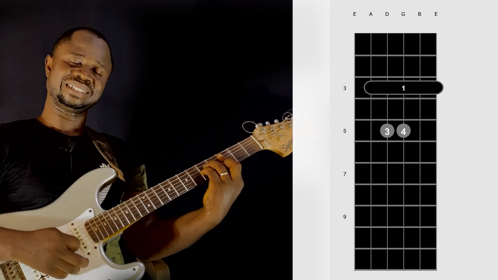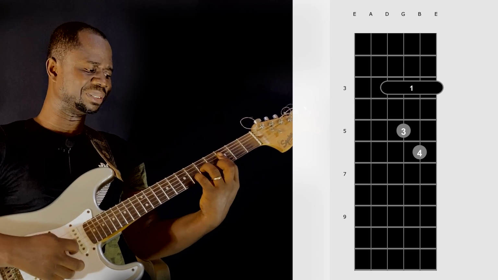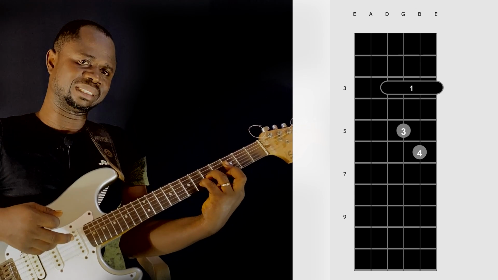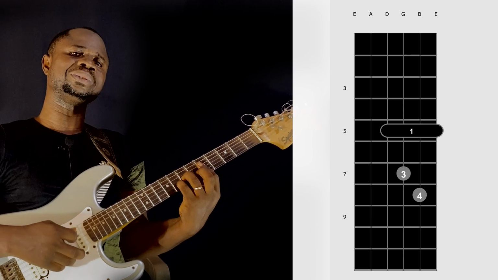Hallelujah. 1, and I go to 4. Hallelujah. On 4, this is how I hold it. This is a chord. Hallelujah.